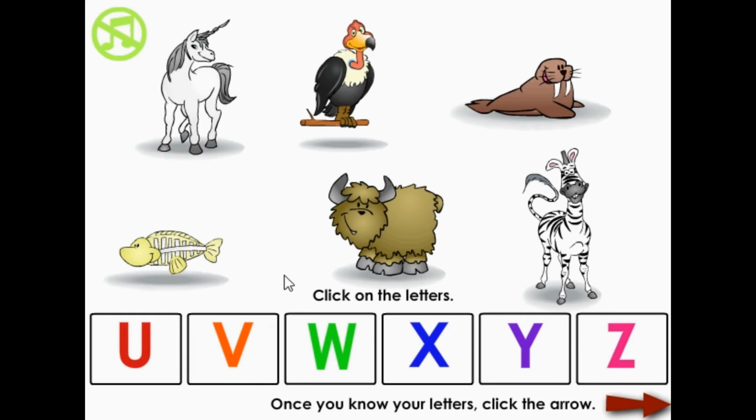Click on the letters. Once you know your letters, click the arrow. U. Unicorn begins with U.